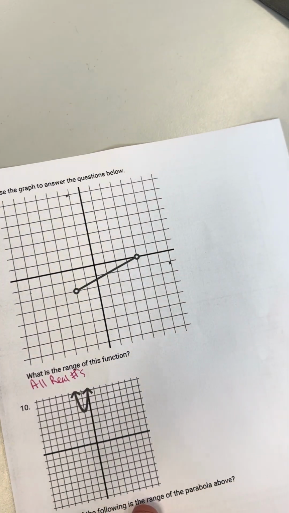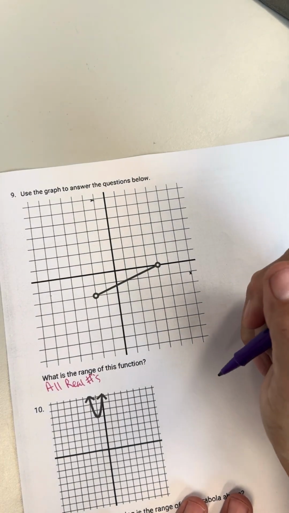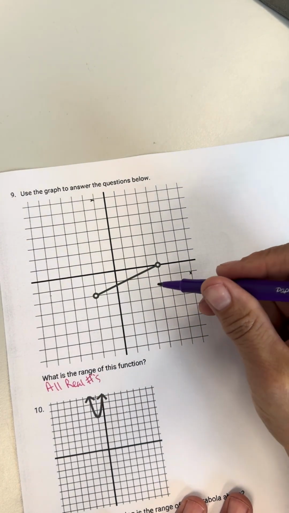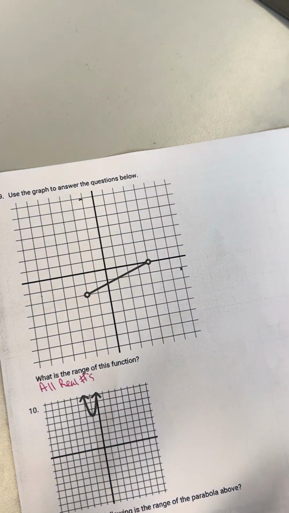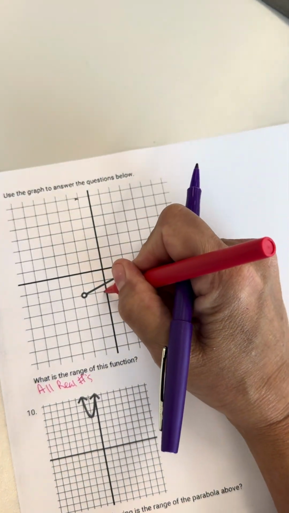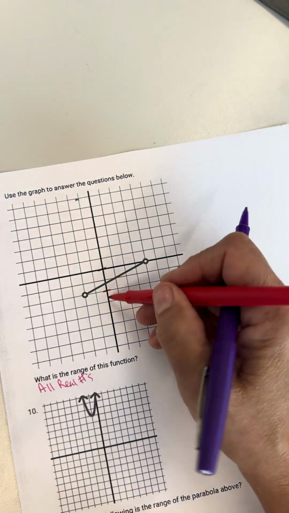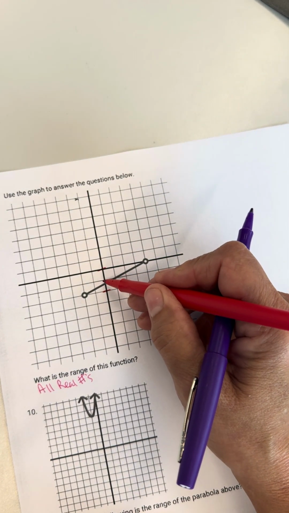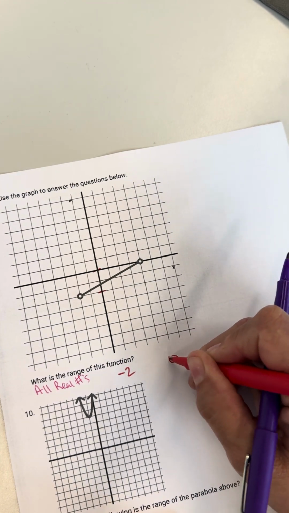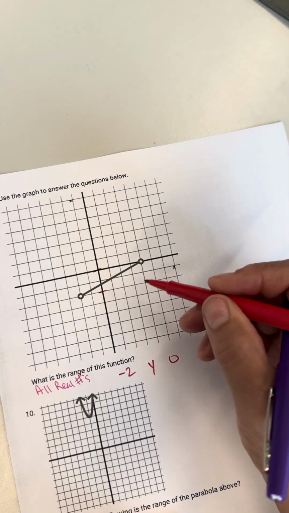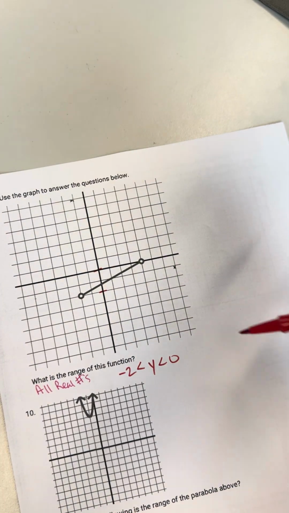Okay, 9 and 10. Obviously 9 does not have arrows on both sides, so therefore it's not all real. It is a start and a stop. And we're looking for range, so that's your Y value. So that would be here to here. So that's 0, so that's -1, -2, so it goes from -2 to 0. Y is in the middle, and because those are both open circles, they are both less than.